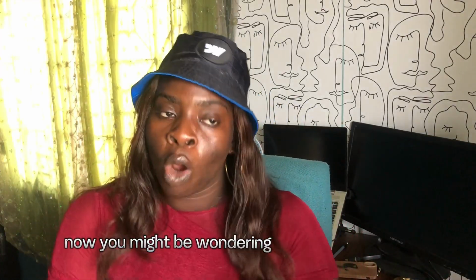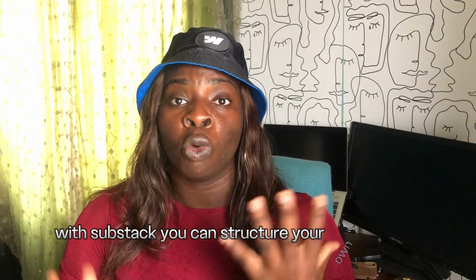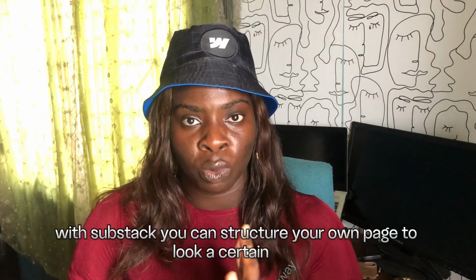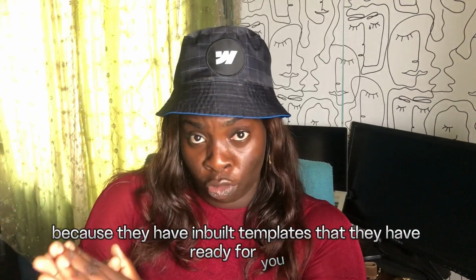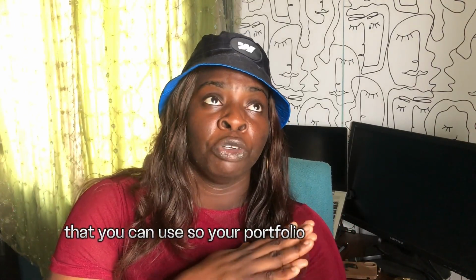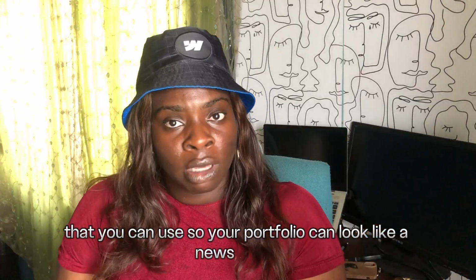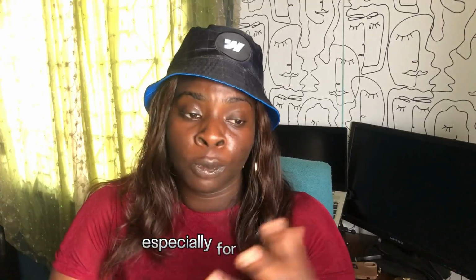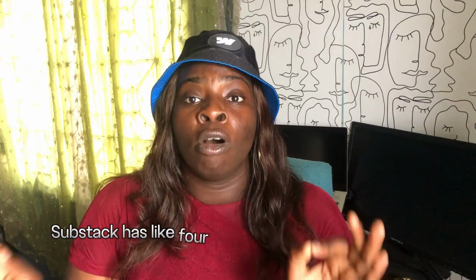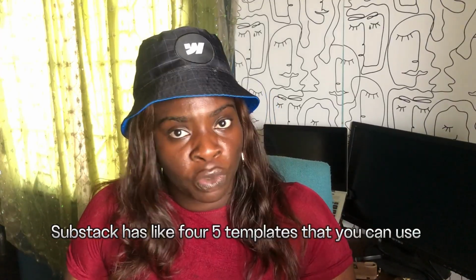Now, you might be wondering why Substack, right? Substack has everything that you need, or you might be asking why not Medium, right? With Substack, you can structure your own page to look a certain way because they have inbuilt templates that they have ready for you that you can use. So your portfolio can look like a news outlet, like a newspaper page, or it can look like an editorial page, especially for UX designers. So Substack has like five templates that you can use.